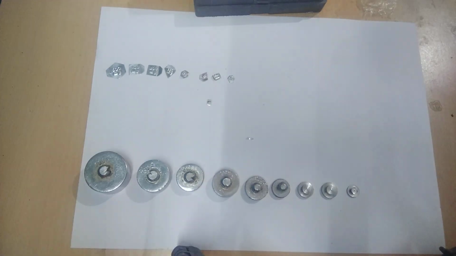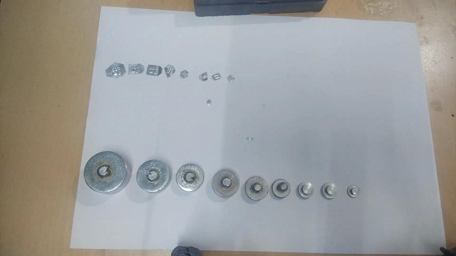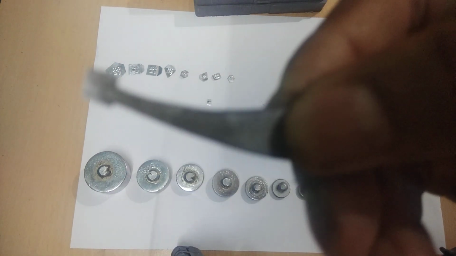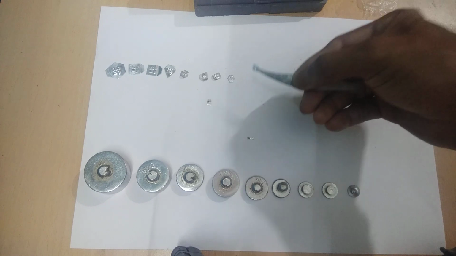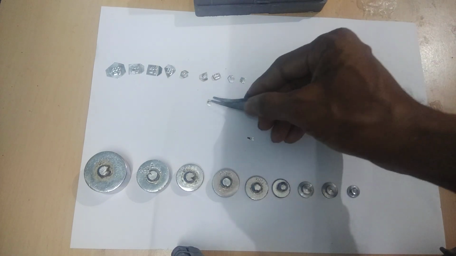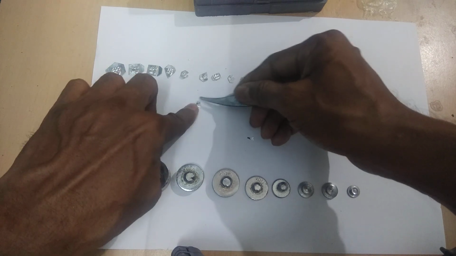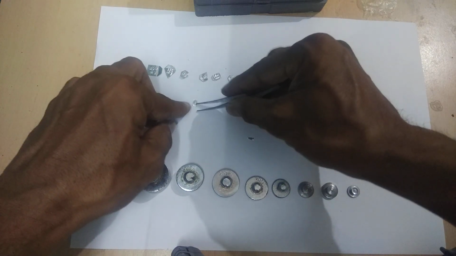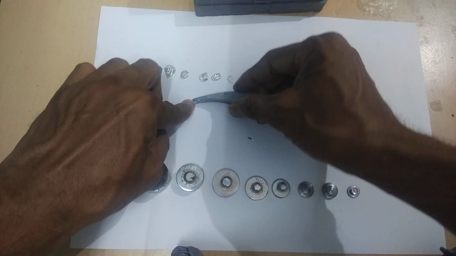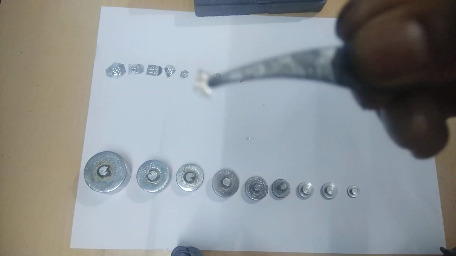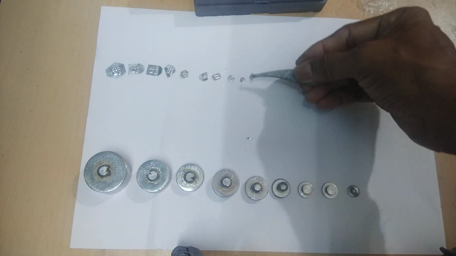Here you see, here this one is not written, but it is 2 milligram. Here also you see that it is also 2 milligram. It is also 2 milligram.